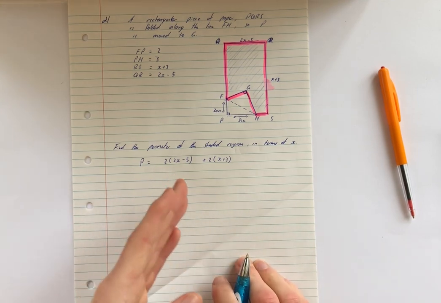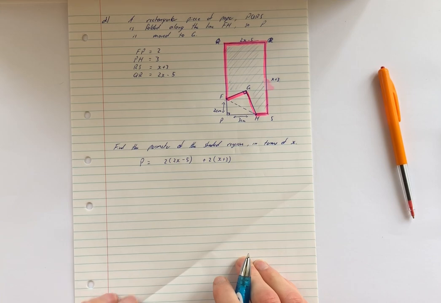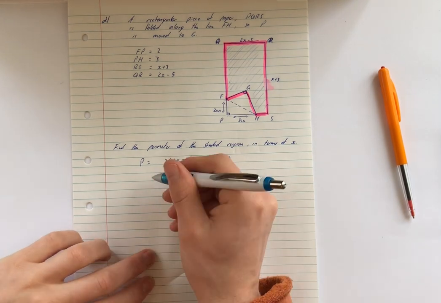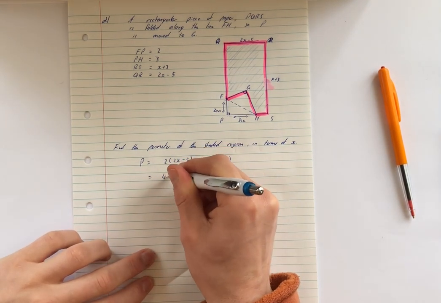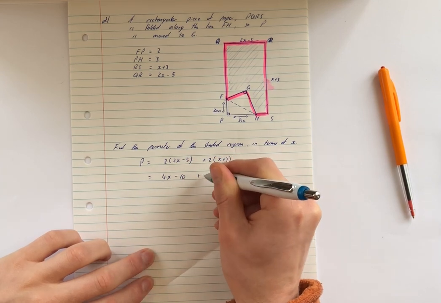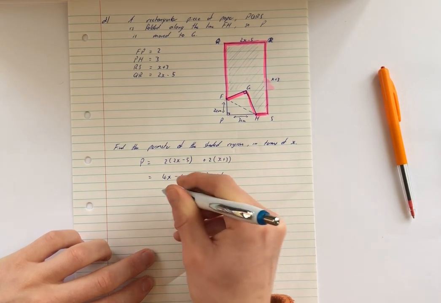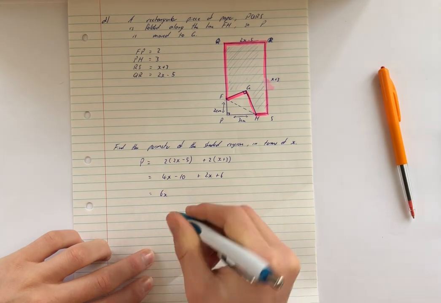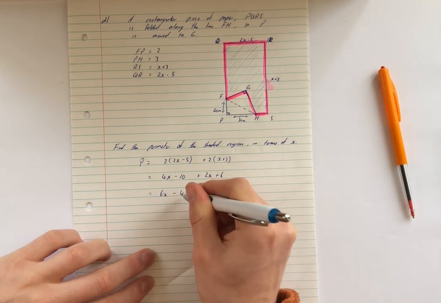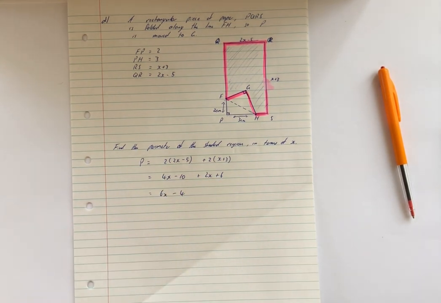It says find the perimeter in terms of x, so technically you could leave it as that, but I think they'll want that fully simplified. So 4x minus 10 plus 2x plus 6 is 6x minus 4. That's your perimeter in terms of x.